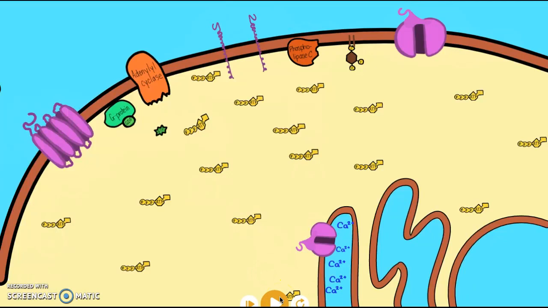So here we go. If we hit play here, we can see the ligand binding. That's going to change the conformation of the G protein coupled receptor so that the G protein can bind. You can already see right here that GDP was kicked out, and that's going to allow GTP to bind, activation of adenylyl cyclase, so that then ATP is converted to cyclic AMP.